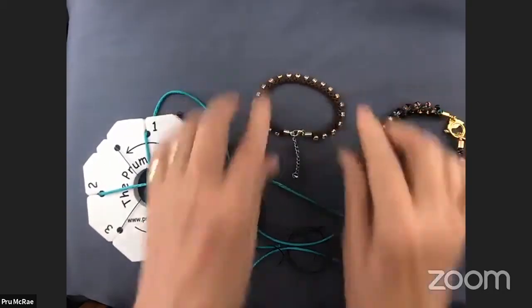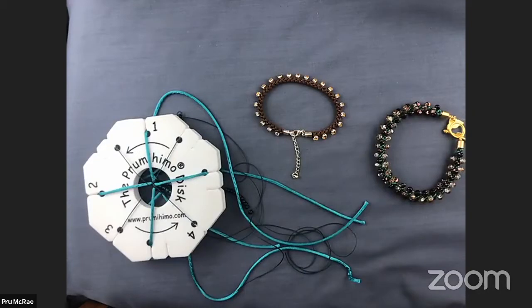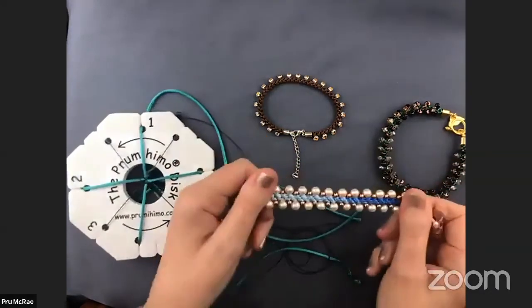So the beads like that, top loaded beads and things as well, just the nature of the braid structure that you do, these just work fabulously. And lots of pearls work so well with it as well.